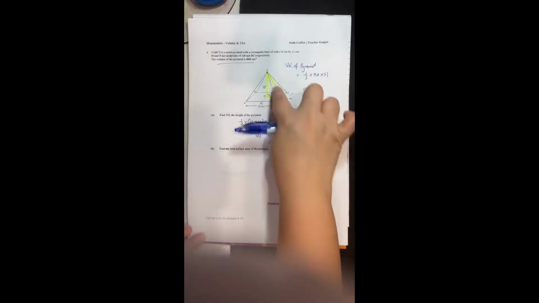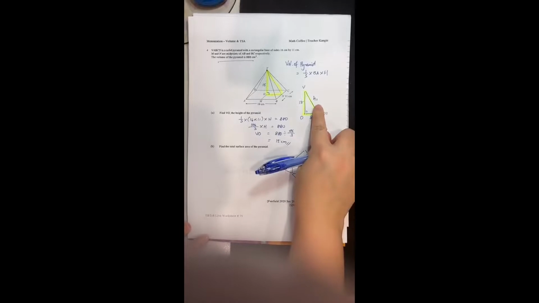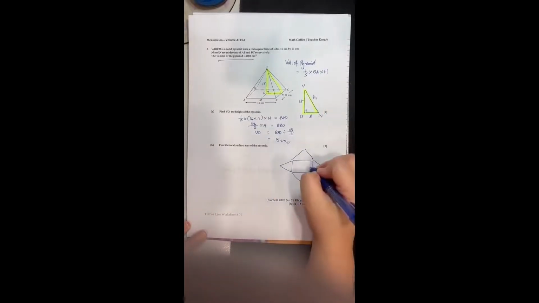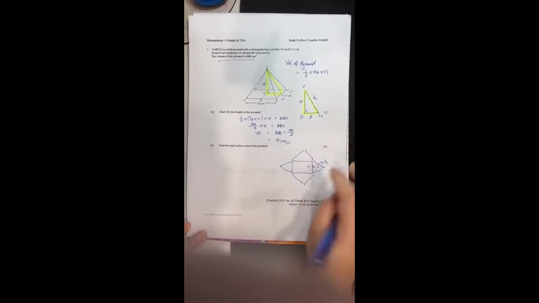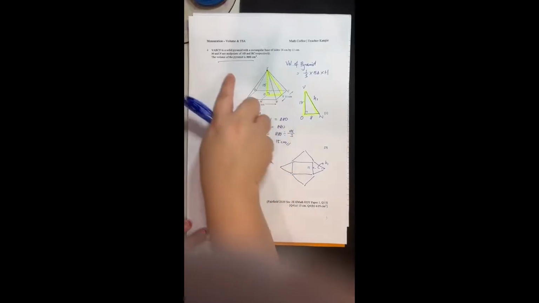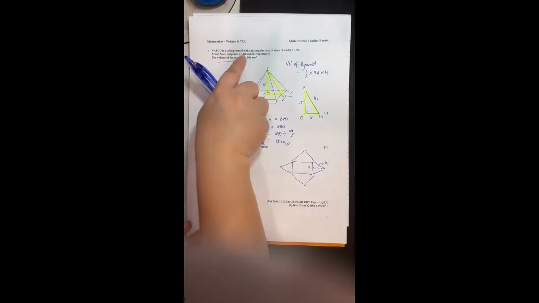So I need to find my VN. This VN, I shall label as height 1. Where is this height 1? When you go here, this is 11. This is height 1, which I want in order to find the area of the triangle. Okay? Is MB half of 16? Yes, it is, because over here, they say M and N are midpoints of AB and BC respectively.